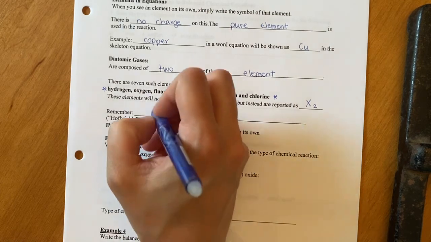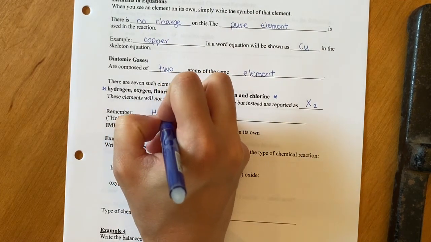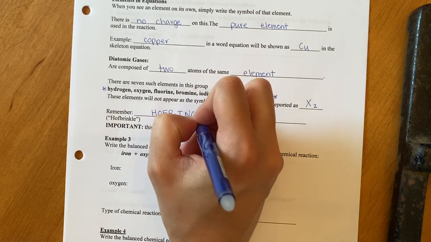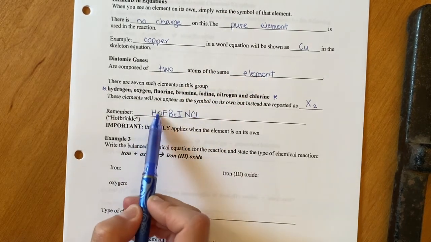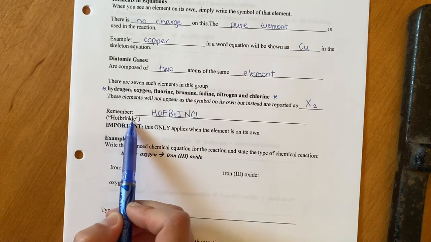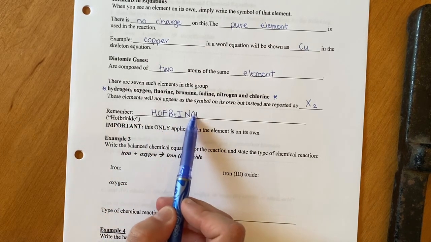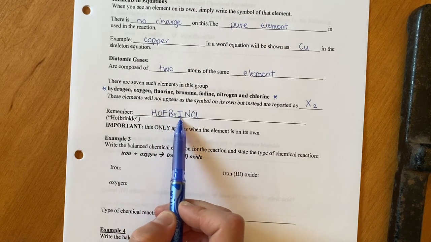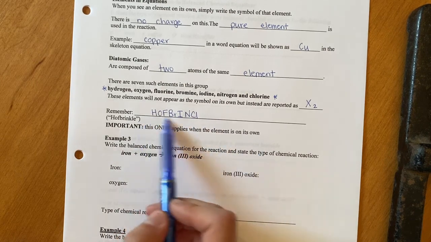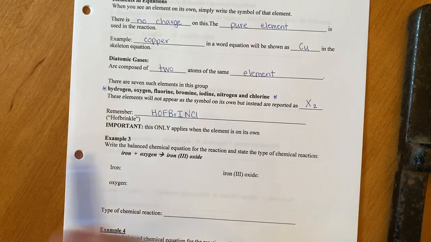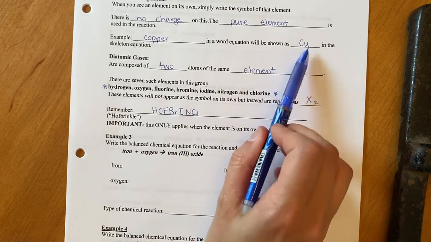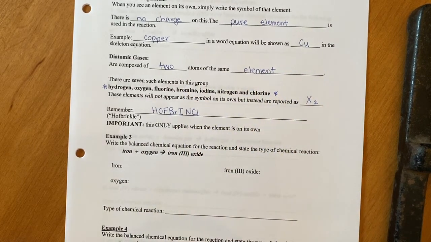So Hofbrinkel is a quick way that we can use to remember. It has the symbols, and it's pronounced Hofbrinkel with a K sound. We've got hydrogen, oxygen, fluorine, bromine, iodine, nitrogen, and chlorine. Those are the ones that this rule applies to, but that is it. No other element gets the 2. Everything else, all your metals and so on, are just written normally as is.